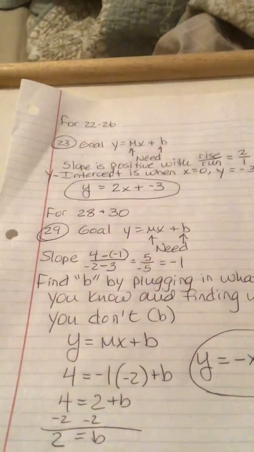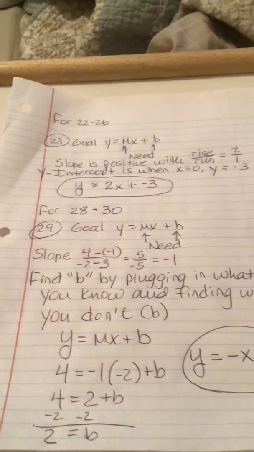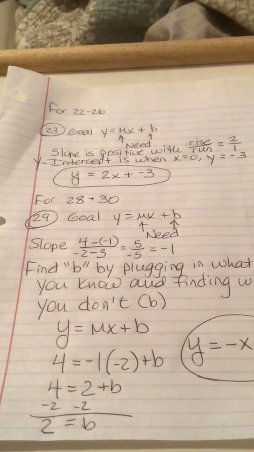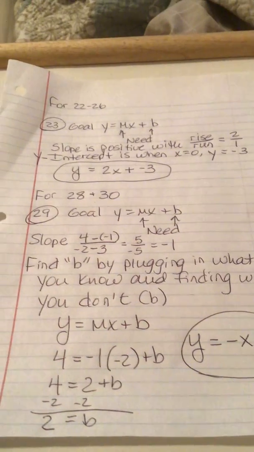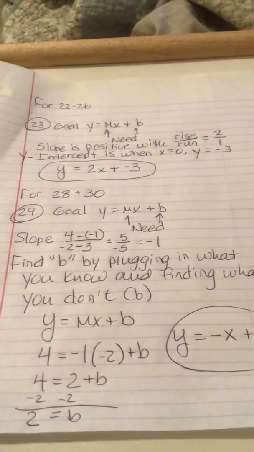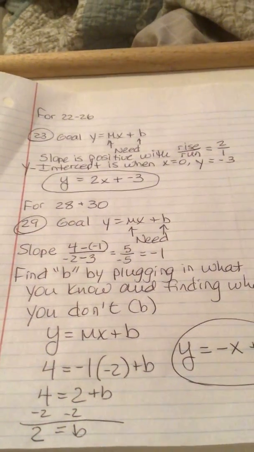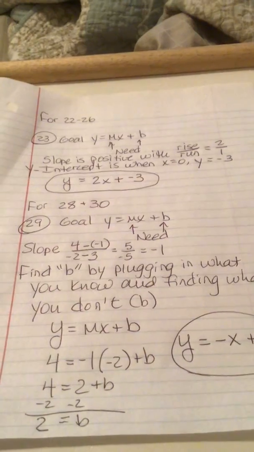So for problems 22 through 26, where you are given a graph and you're asked to write the equation for the line, remember what your goal is: that your equation is y equals mx plus b. So we need to find an m, slope, and we need to find a b, y-intercept.